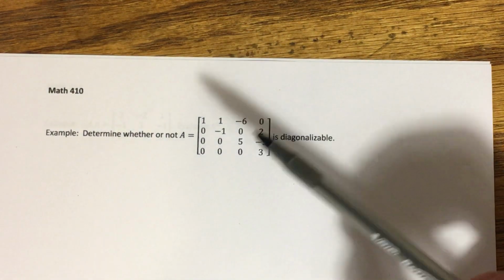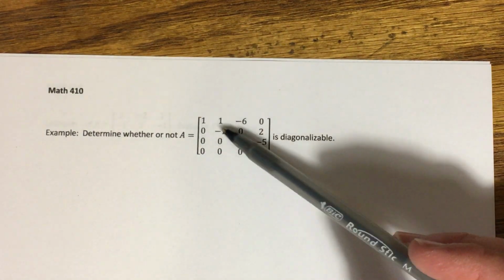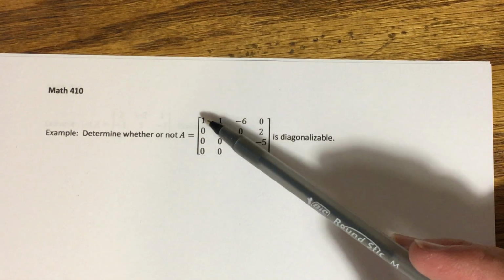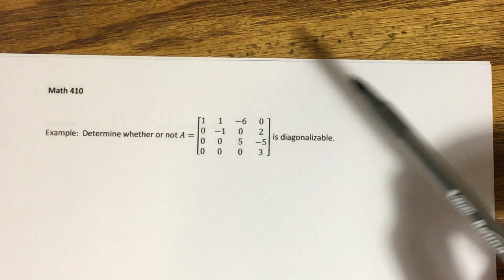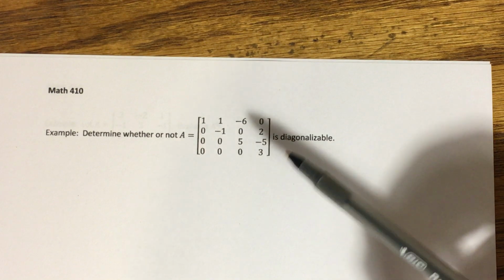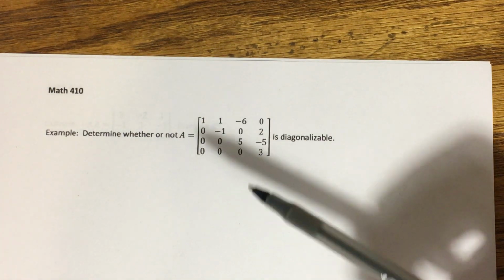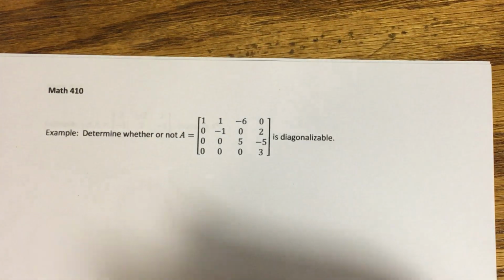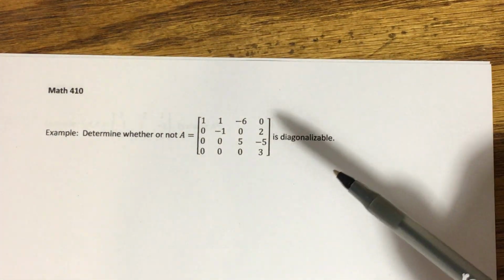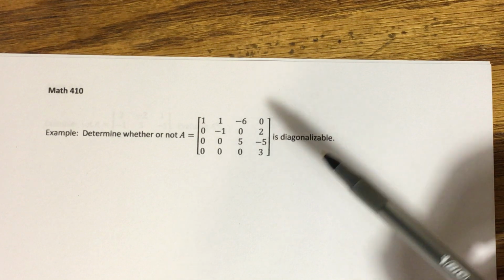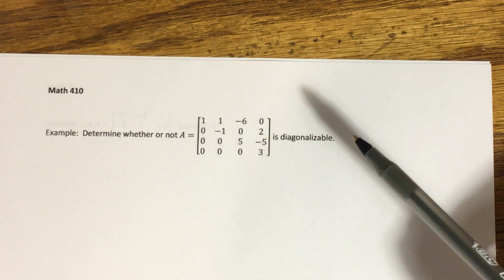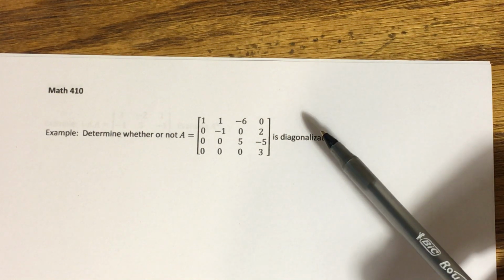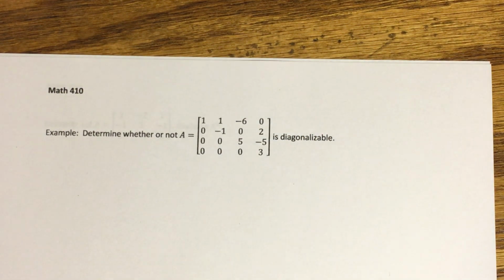But what that means is that I'm going to have a total of 4 basis vectors, one for each eigenspace, which I can throw into my matrix P. That set consisting of those 4 vectors will be linearly independent because of the theorems that we talked about before. And so that means I'm going to have a set of n linearly independent eigenvectors, which means this is going to be diagonalizable according to that previous theorem that we talked about.